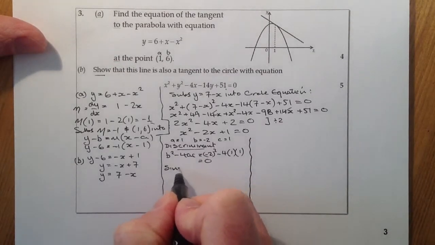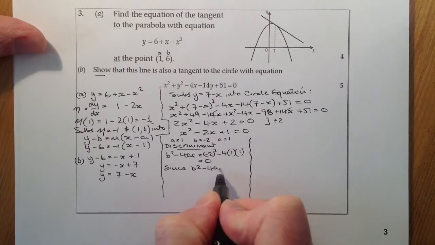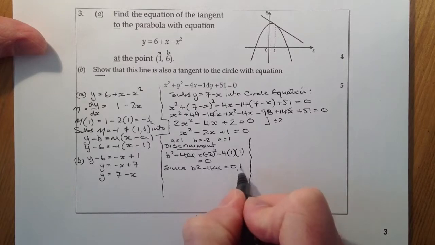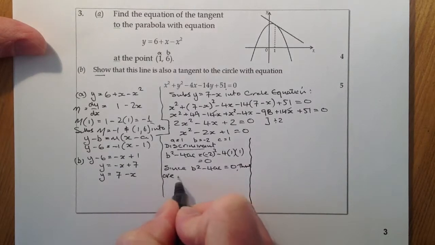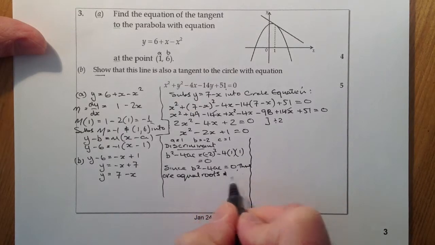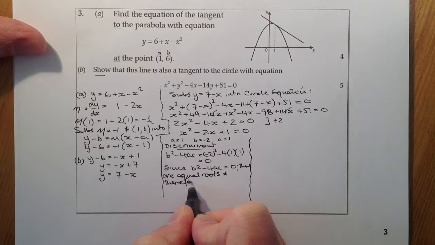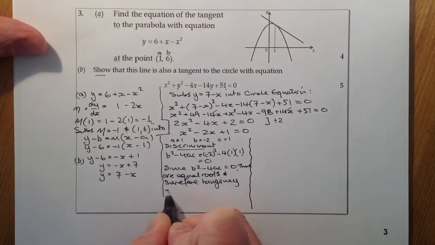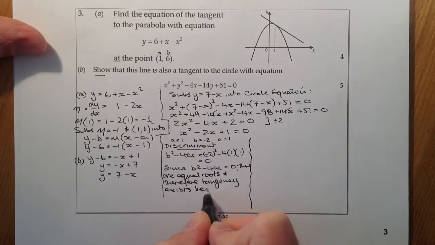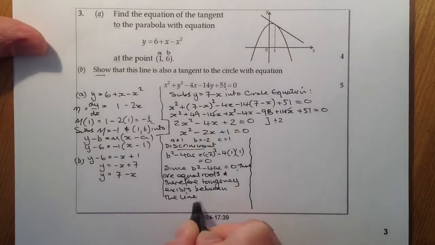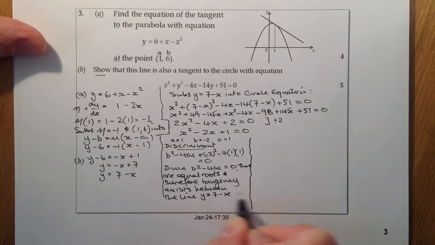So since b squared minus 4ac equals 0, this is just a statement that I'm making, there are equal roots, there are equal roots, and therefore I'll just say that therefore a tangent exists between the line, I'll just say it's y is equal to 7 minus x, and the circle.